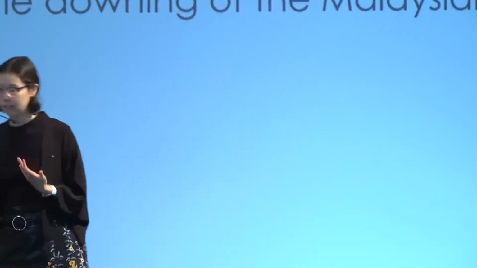And after the downing, we could again find photos and videos of this missile launcher, the Buk. And when it was going back, we could see it was missing one missile. Okay? And yeah, this is just an example of how we looked at it.